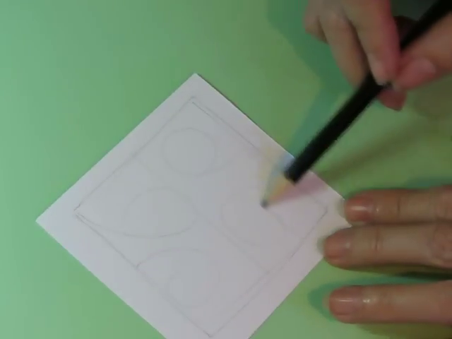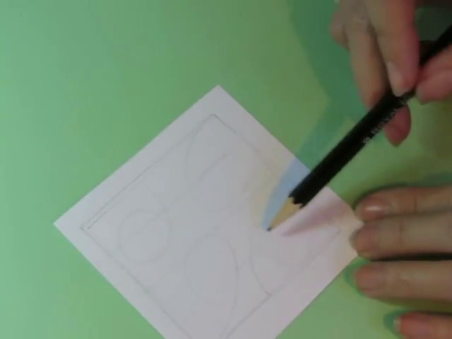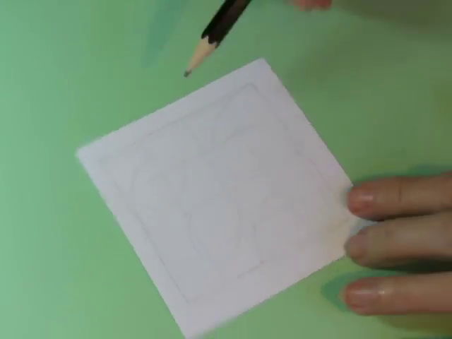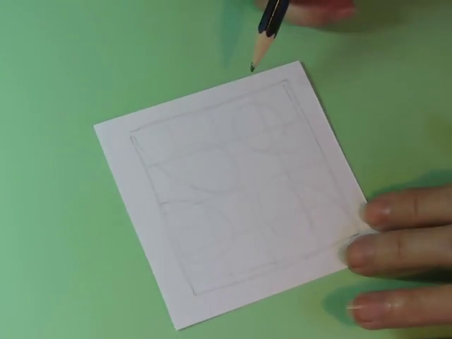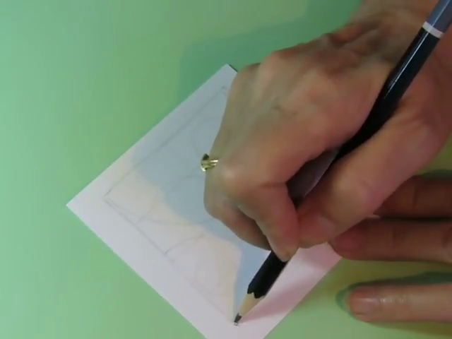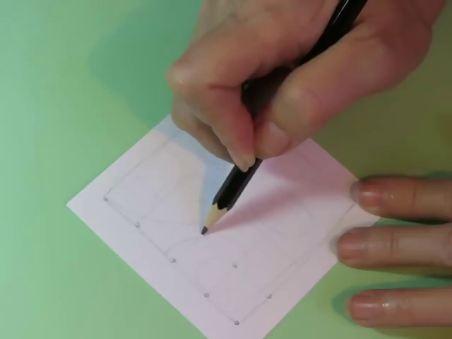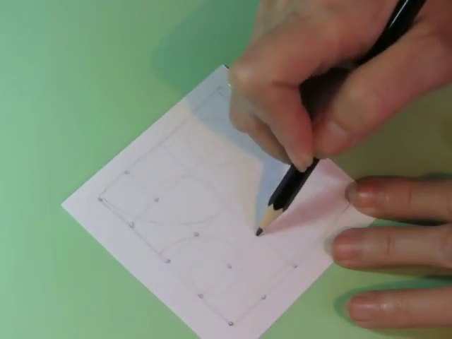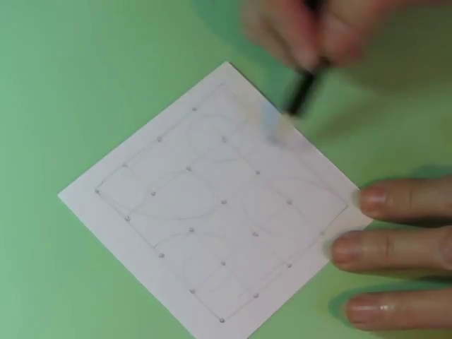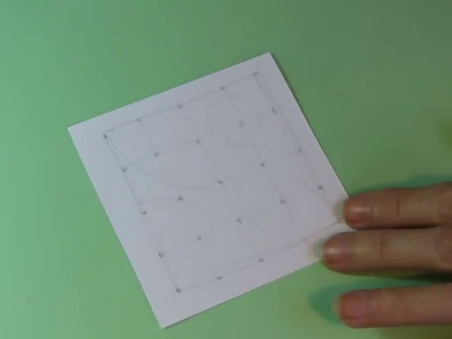Okay, I'm going to do this. Okay, so far so good.